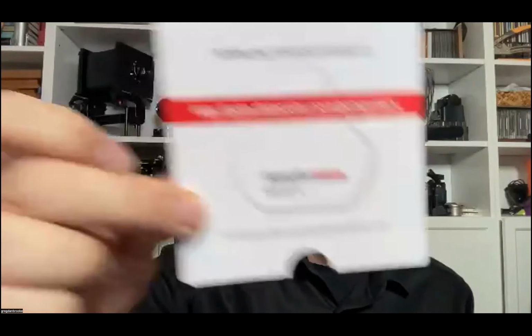I don't know why you need to activate the software. It's not like you can use the software without this thing. But anyway, there's the serial number, and the website to download everything is on a card in there as well.